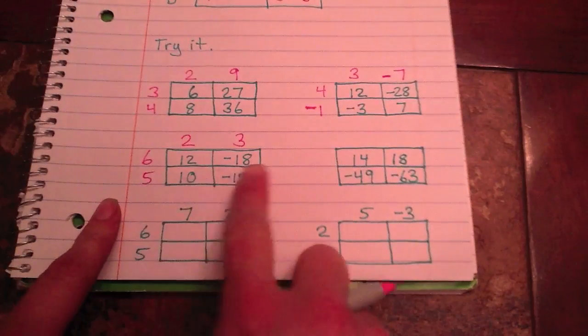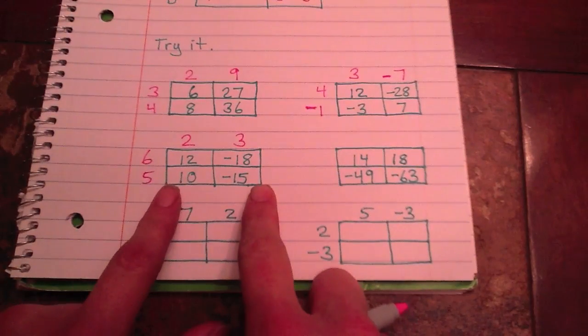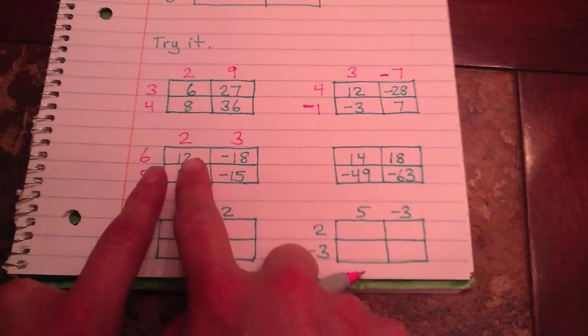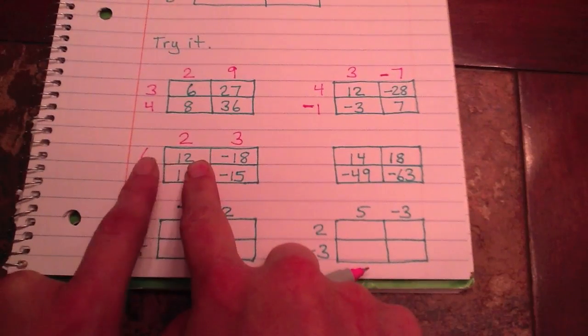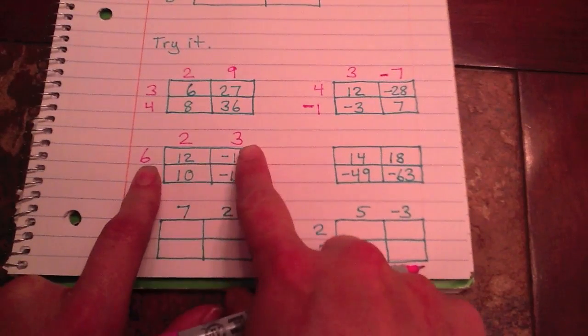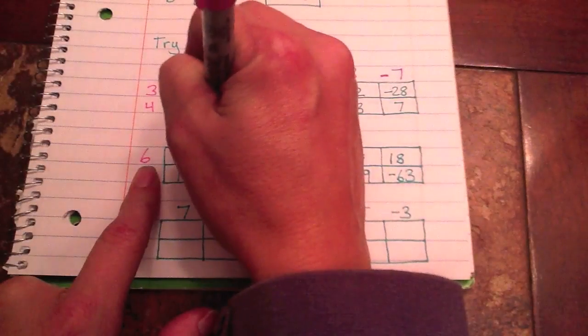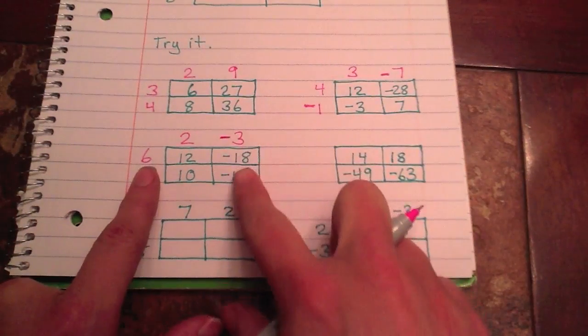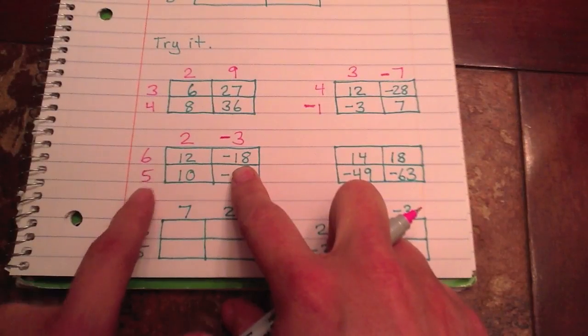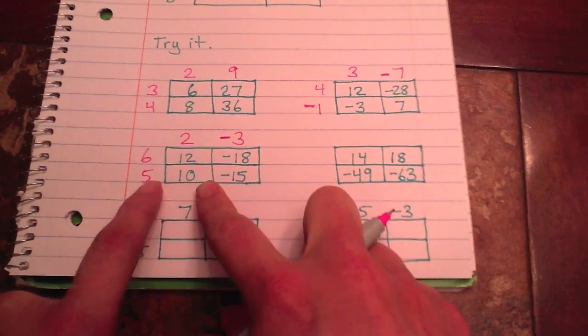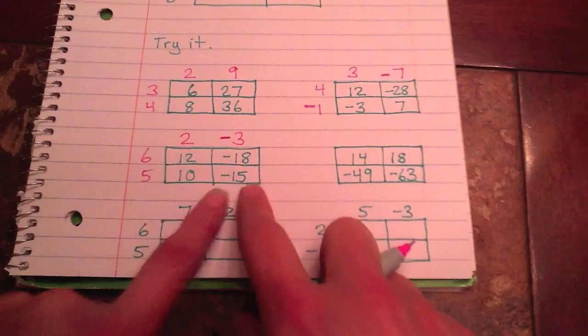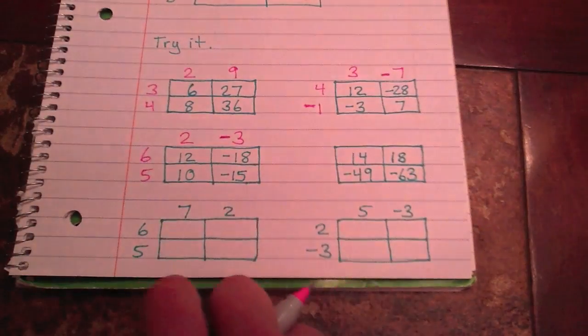So you're just pulling out those common factors. Now I need to deal with the negative though. 6 times 2 is 12, so I don't want to mess with 6. 6 times 3 is 18. I need it to be a negative, so I'm going to put the negative in front of that 3, and now I get negative 18. 2 times 5 is 10. 5 times a negative 3 is a negative 15. So that worked out.